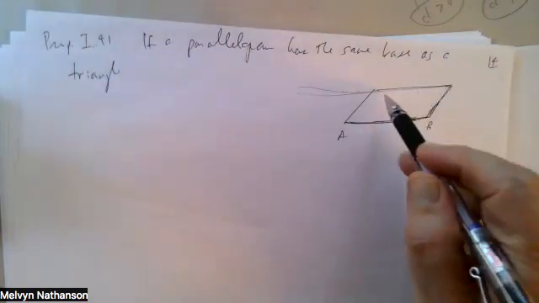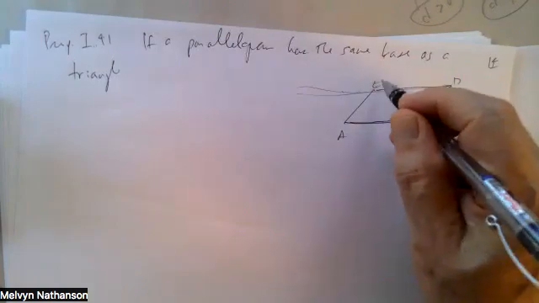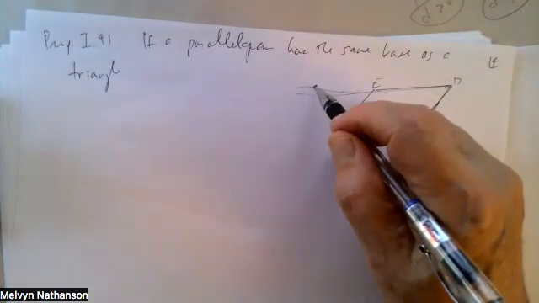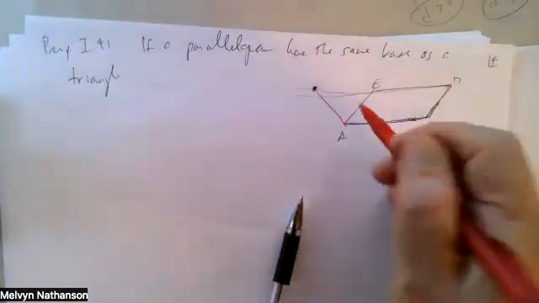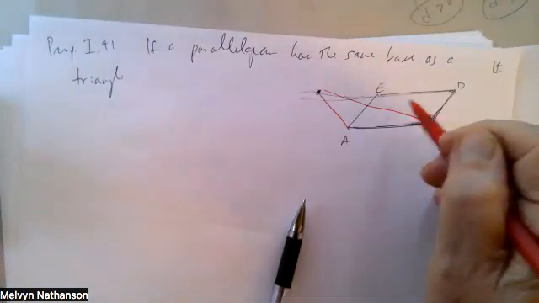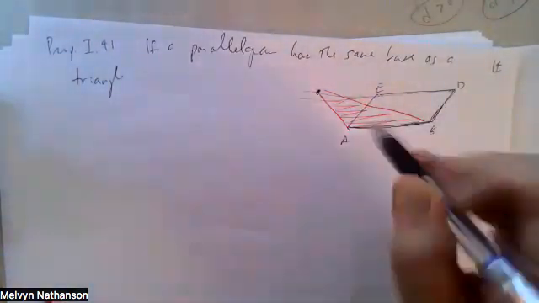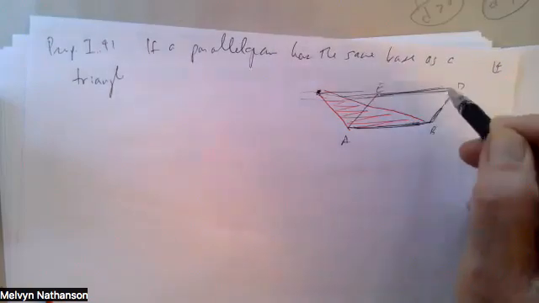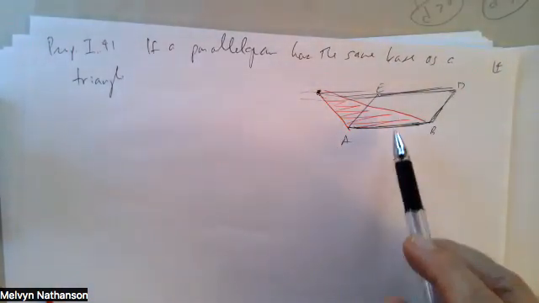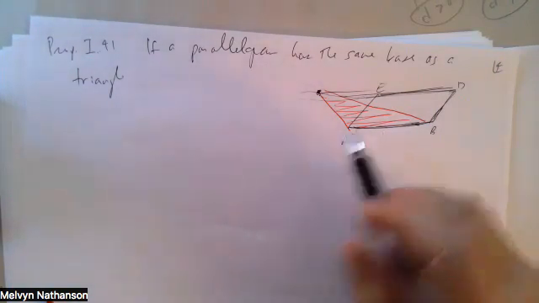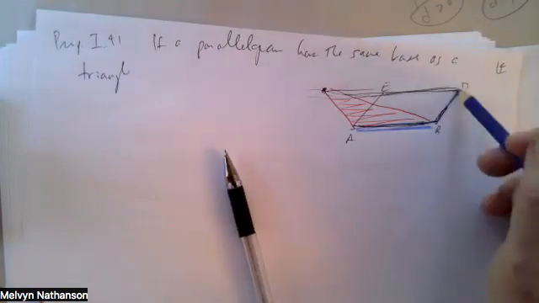and if you imagine the line through the top of the parallelogram, DE, extended, and there's some point on that line, so you have a parallelogram and a triangle. The parallelogram is ABDE.